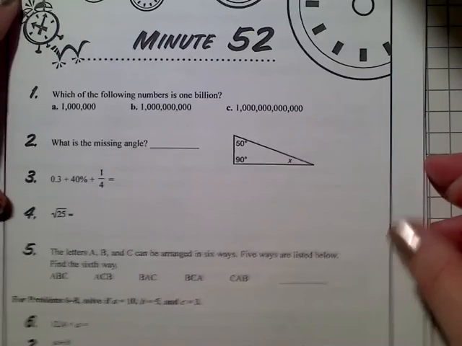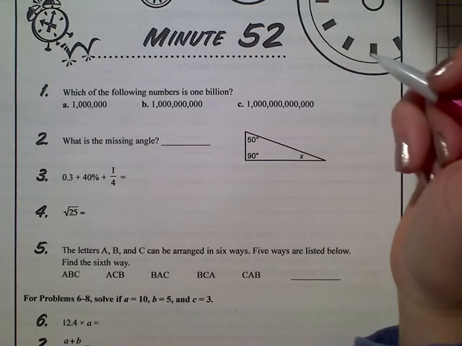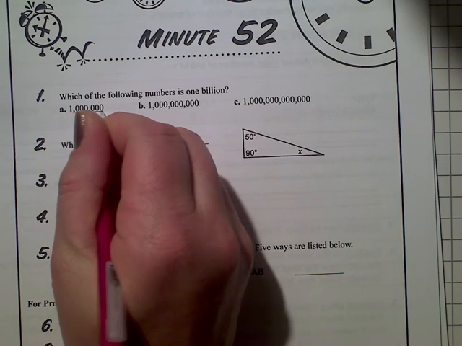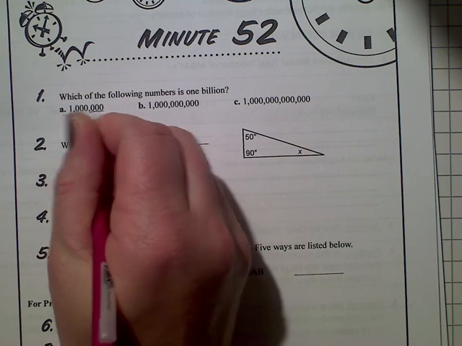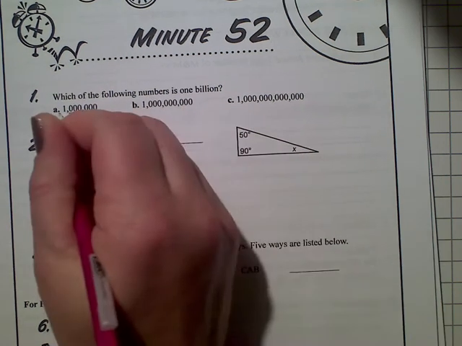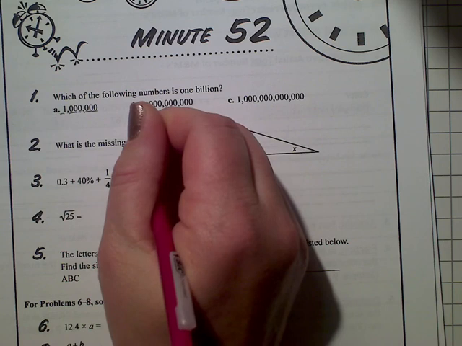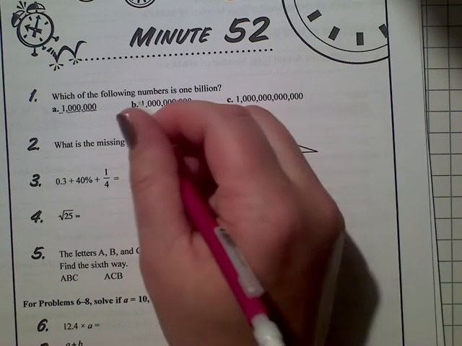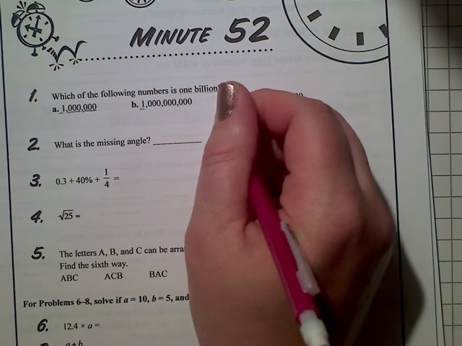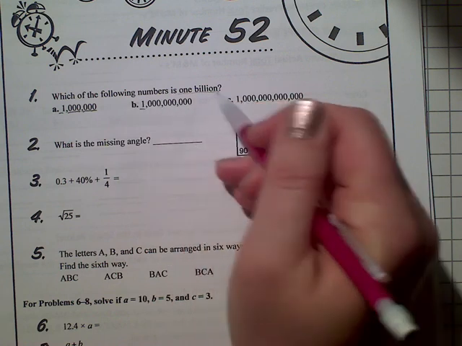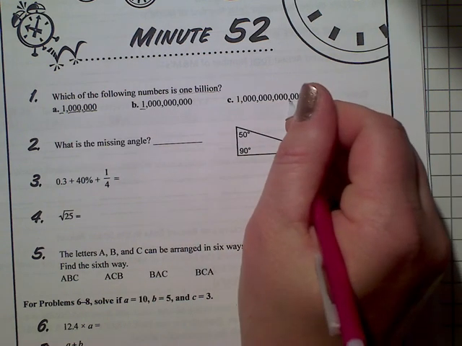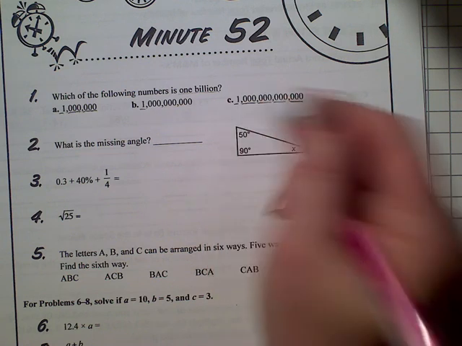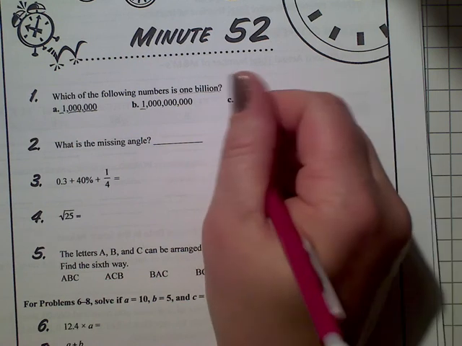So here we go. Which of the following numbers is 1 billion? So I know the place value: this is the hundreds, this is the thousands, this is the millions. And so next after millions would be billions. So I'm going to go with the biggest one. I just answered it. But I want to point this out: hundreds, thousands, millions, billions, trillions. So, in case you were wondering.